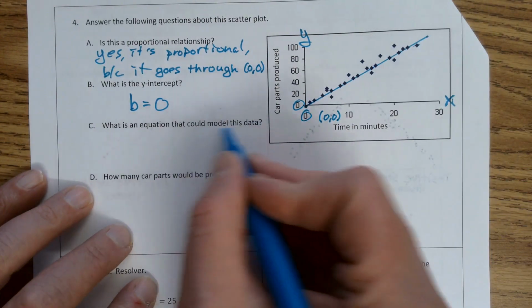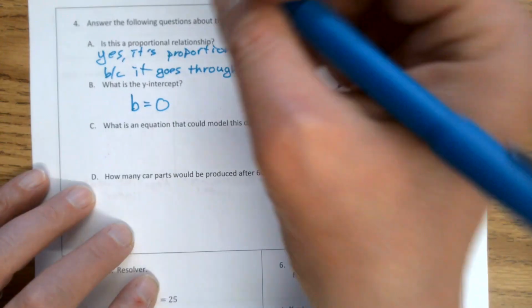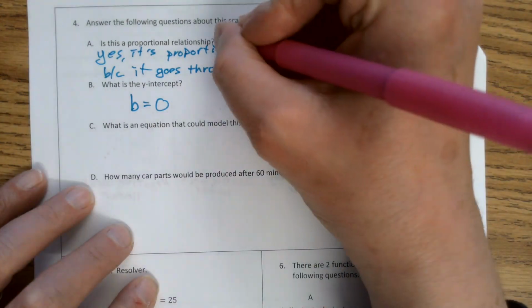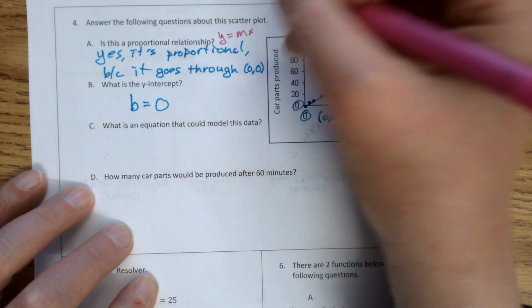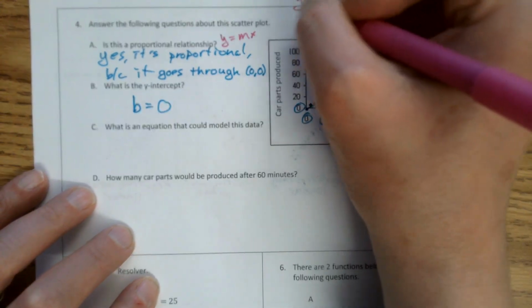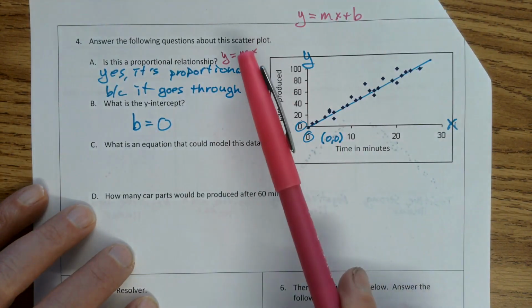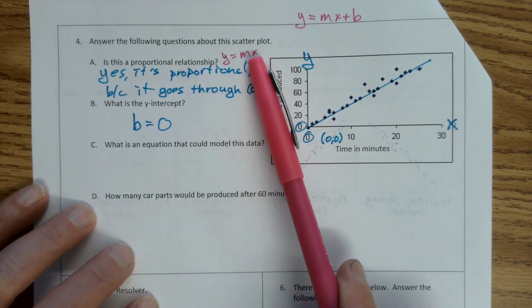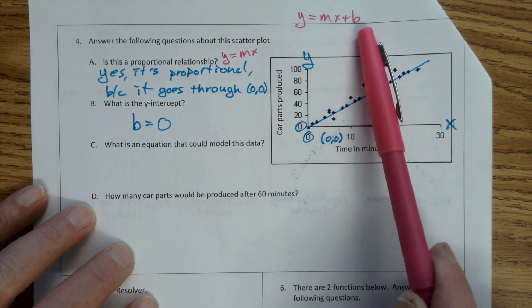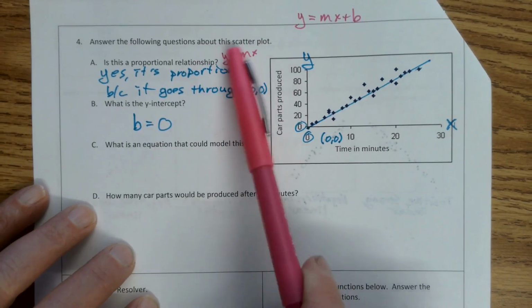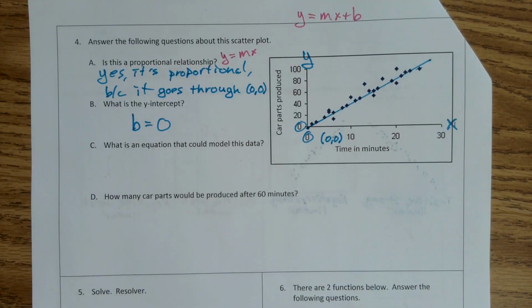And so what is an equation that can model this data? Now, a proportional relationship is going to be in the form of y equals mx, which is based off y equals mx plus b. But since it's proportional, part of the definition is that it goes through (0, 0), so b is going to be 0. So it's kind of just a variation of that basic form right there.